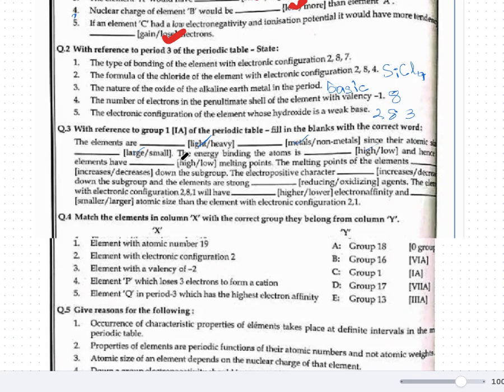Hence elements have high or low melting points? Elements have high melting points because the bonding between them, that is the electrostatic force of attraction, is high. Whenever it forms a bonding with oxygen or with halogens or whatever, it forms a strong bonding because they are strong metals, and so they have high melting and boiling points. They generally form ionic compounds, and ionic compounds also have high melting and boiling points.